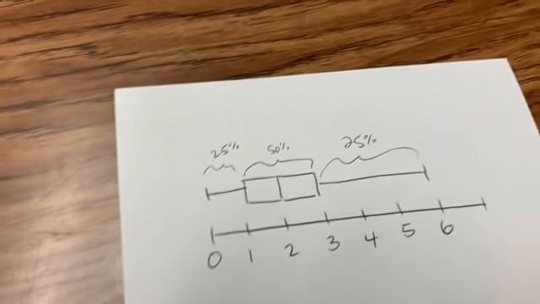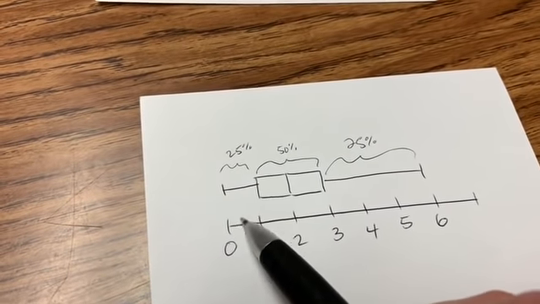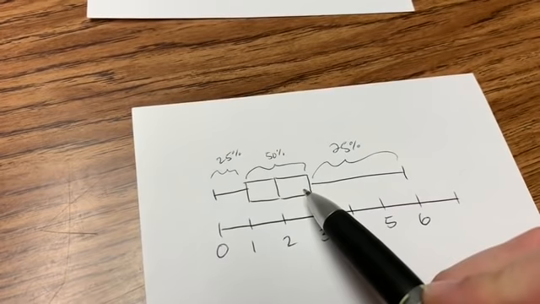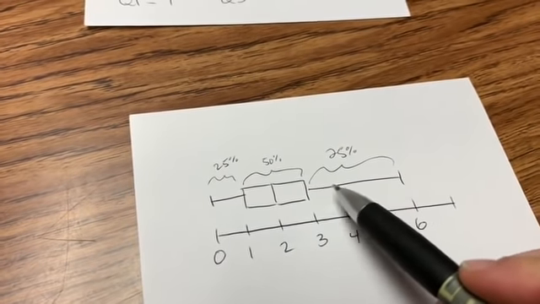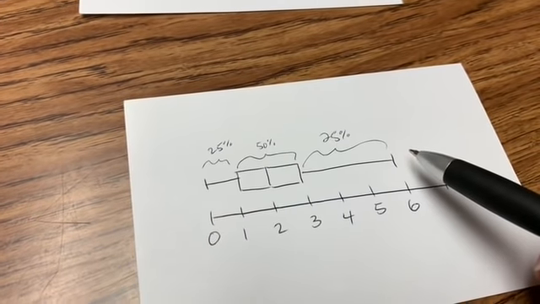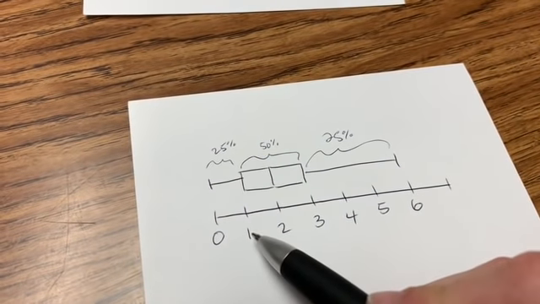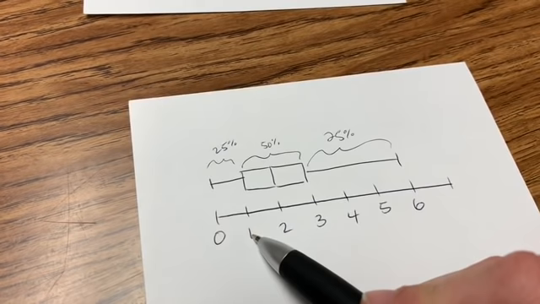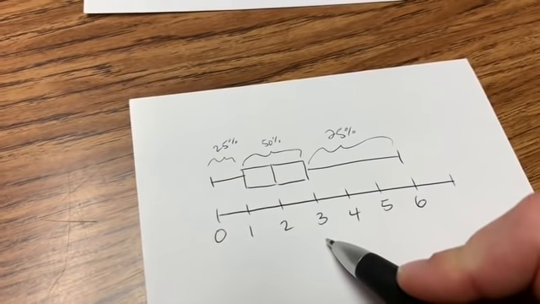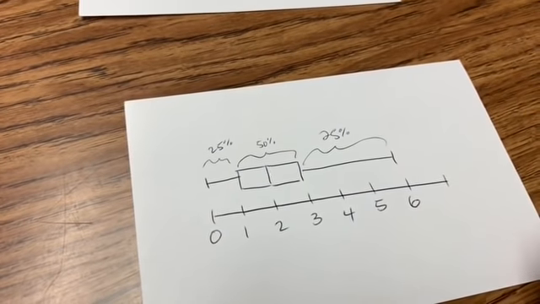So we know that this whisker is the first 25% of our data. This box part is 50% of our data. And the second whisker is the last 25% of our data. So we could say that 25% of our data lays underneath 1, and 25% of our data is above 3.